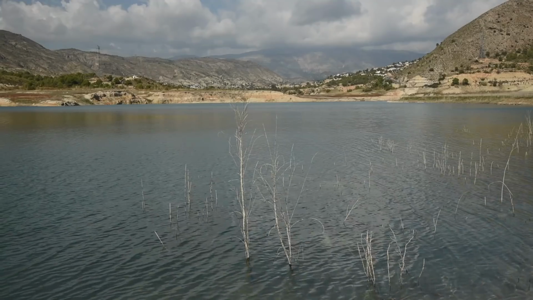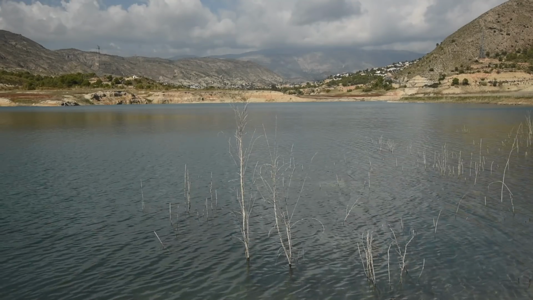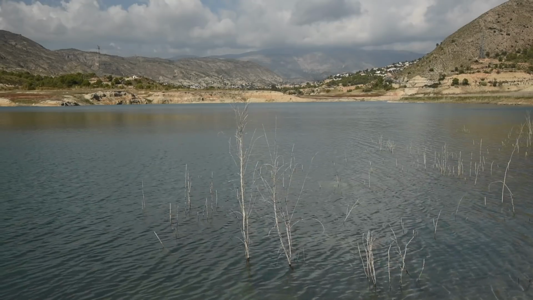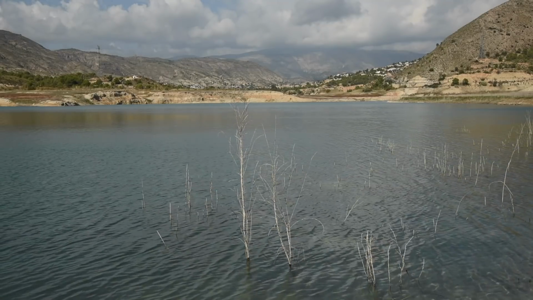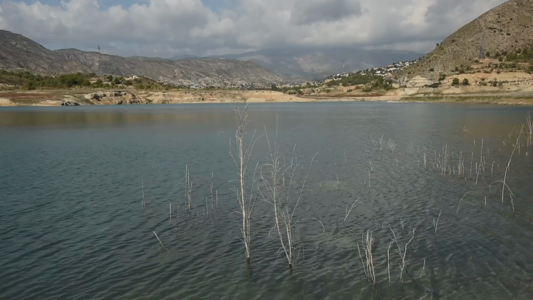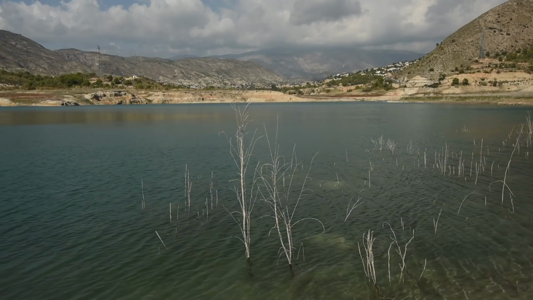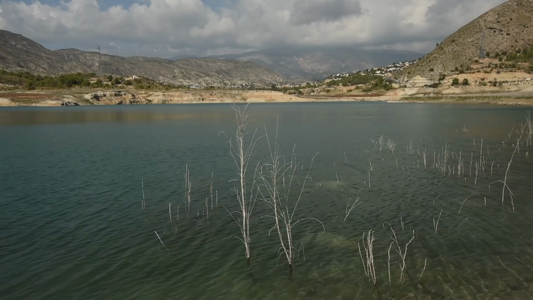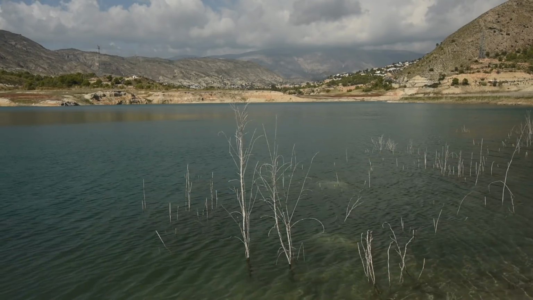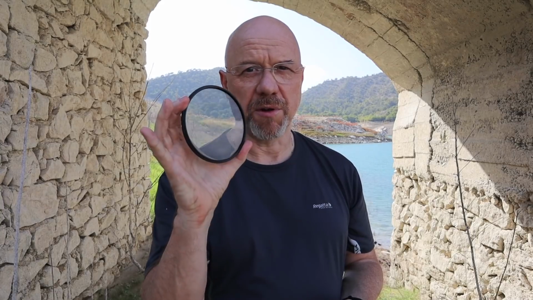So in this scene, there are actually rocks underneath the water that are barely visible, but as I rotate the circular polarizing filter, you should be able to see that those rocks become much more clear, much more apparent as that polarizer takes effect. Now, removing glare and reflections and revealing what's beneath the water is something you cannot do in post-production. You can only do that with a circular polarizing filter.